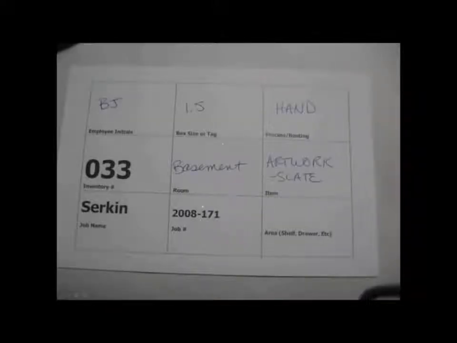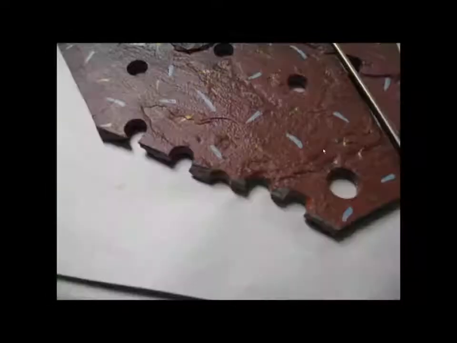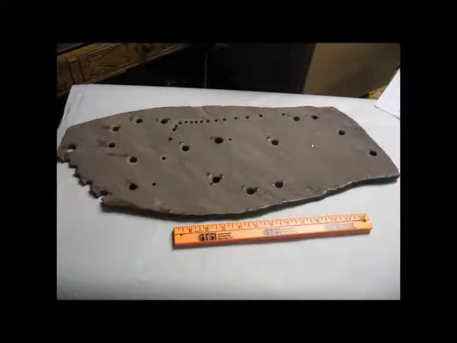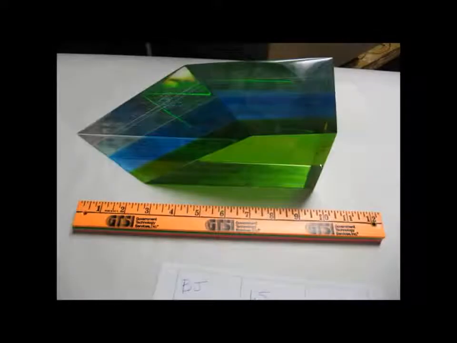And the next item is a 1.5 size box to be hand cleaned. It's artwork on slate. So multiple photographs. We flip it over. You can see the old glue marks. And now we're packing a 1.5 size box to be hand cleaned. And these are acrylic art pieces.